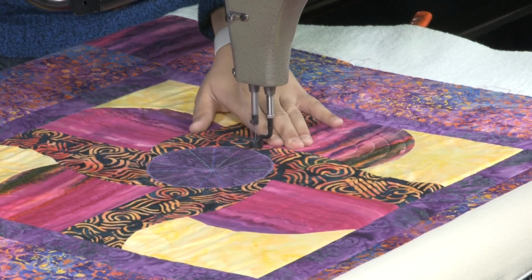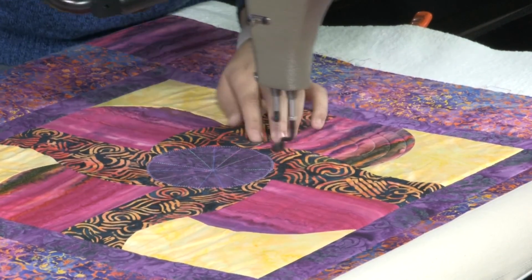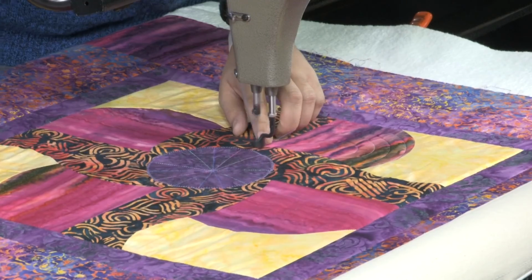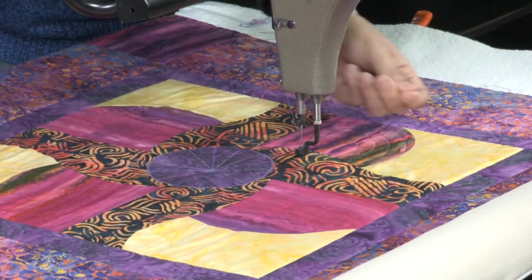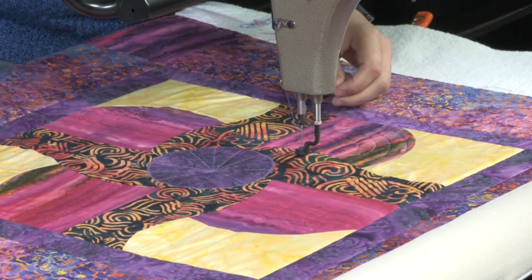And it's just going to end right in that ditch. It's going to have me cut my thread so it's not dragging the bobbin thread. I'll click OK and it's going to move to the next one.